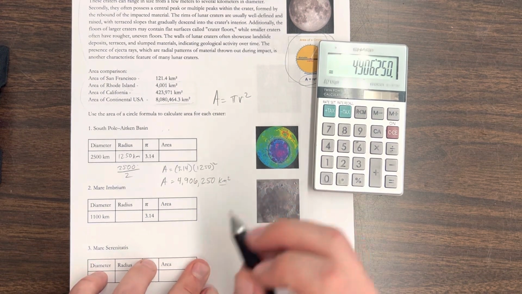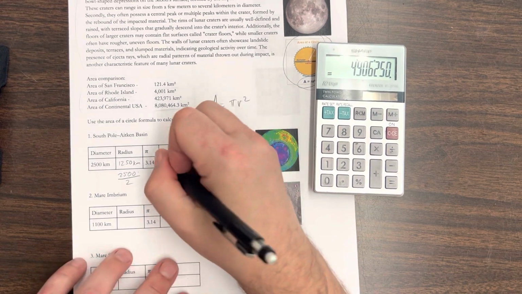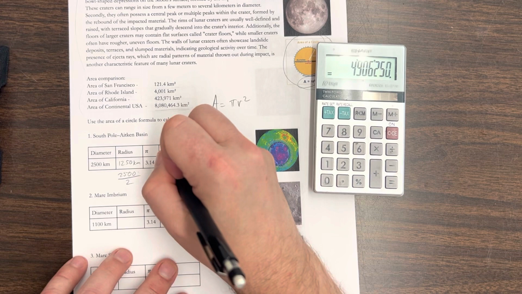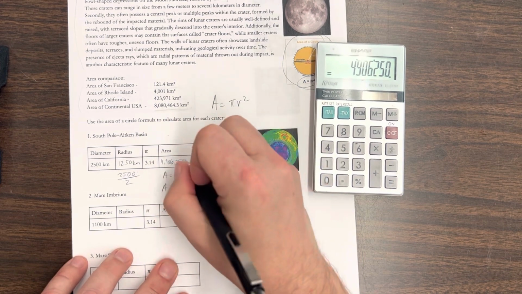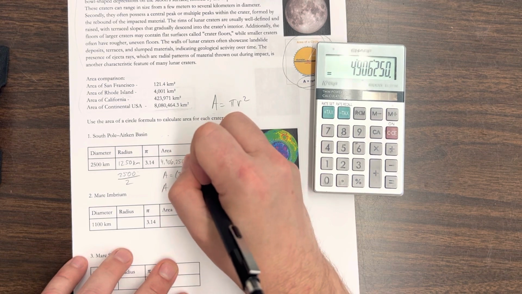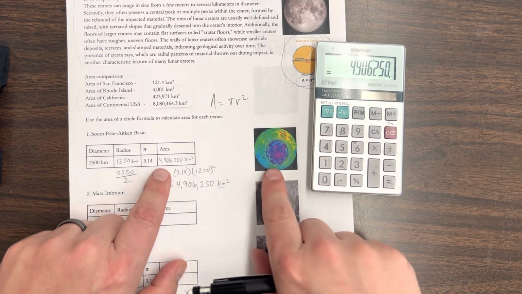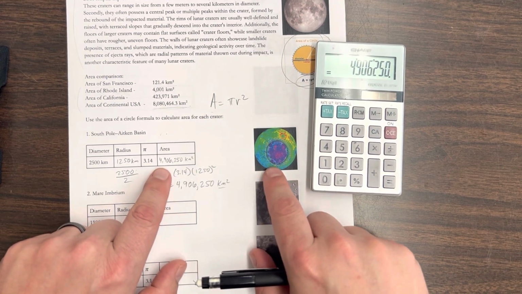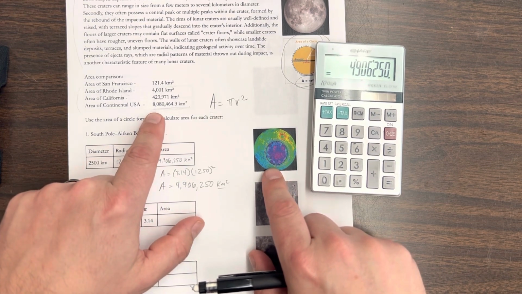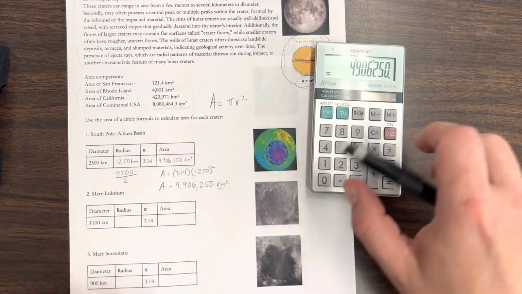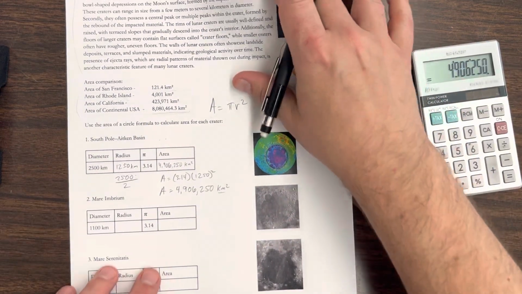Don't forget the units. And we'll put that in up here. 4,906,250 kilometers squared. And as you see, this ancient crater on the moon is a little over half the size of the continental United States. That's massive. Now let's do another one. Let's go to the next page.